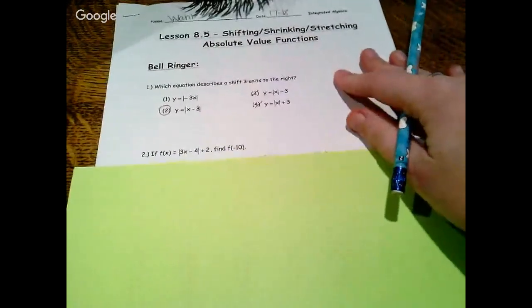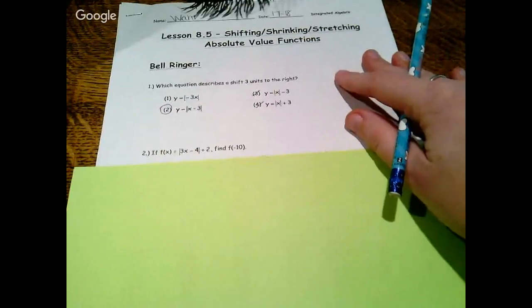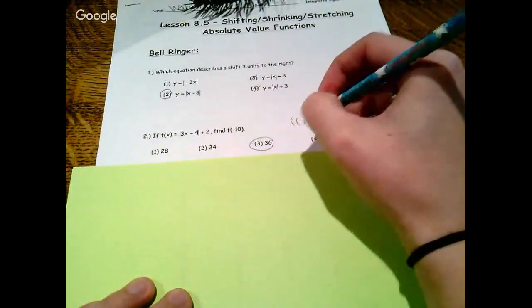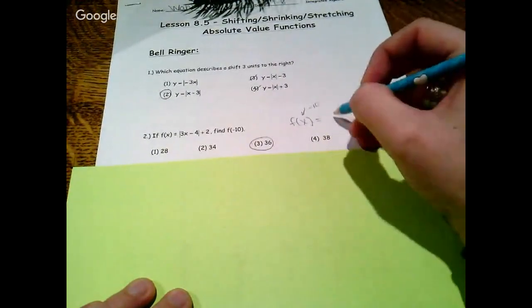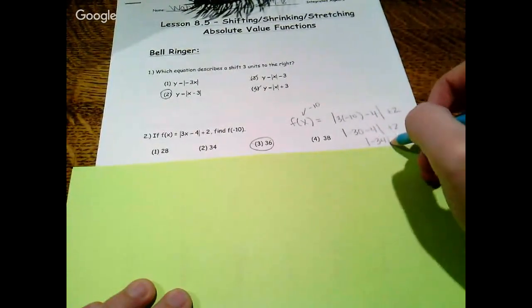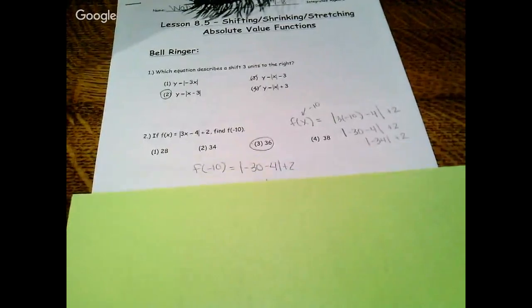Okay, number 2, here find f of negative 10. All you had to do was take your f of x and plug in negative 10 for x. So you have the absolute value of 3 times negative 10 minus 4 plus 2. Well, that's the absolute value of negative 30 minus 4 plus 2. That's negative 34 when we add those. Plus 2. Absolute value of negative 34 is 34 plus 2 gives me 36.